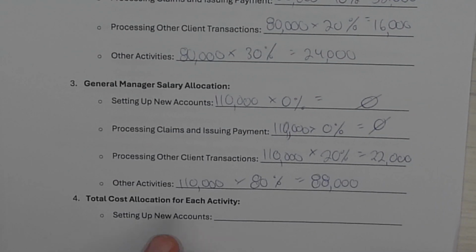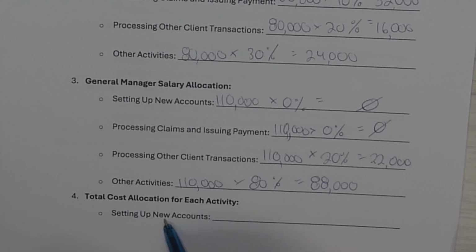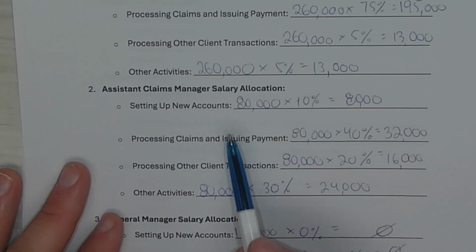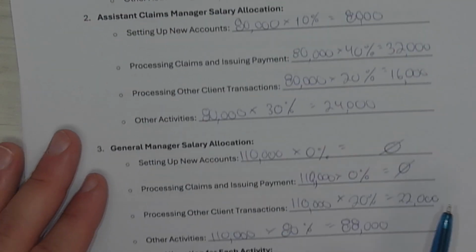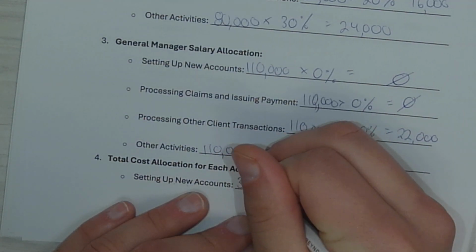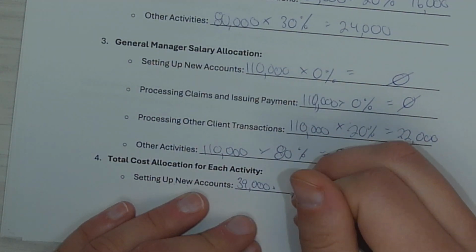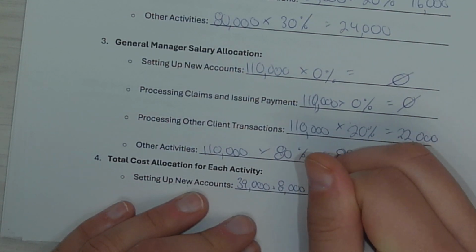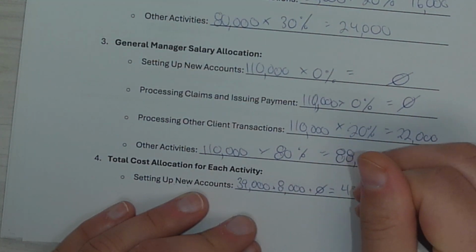And now we can determine, well, what is the cost of setting up new accounts? And all we're going to do is we're going to take our setting up new accounts from here, here, and here, and add them up. So we've got 39,000 plus 8,000 plus 0, which equals 47,000.